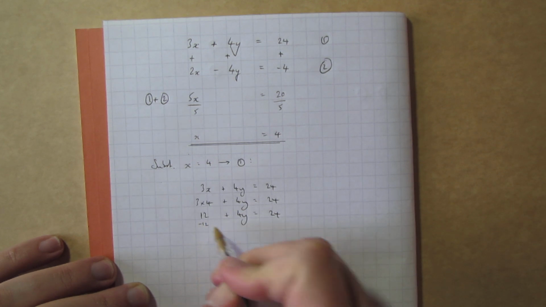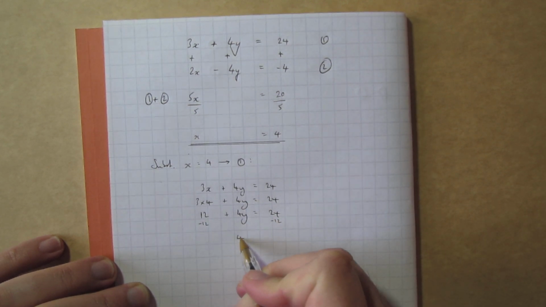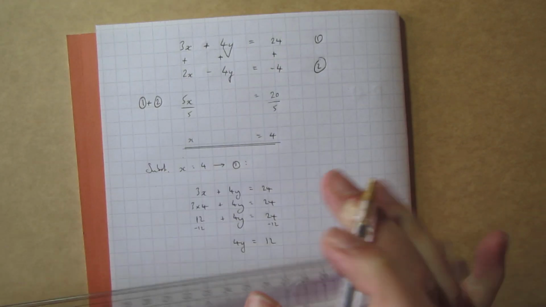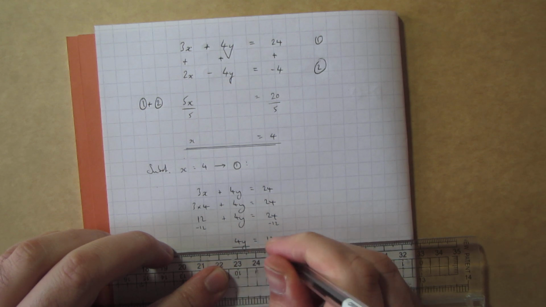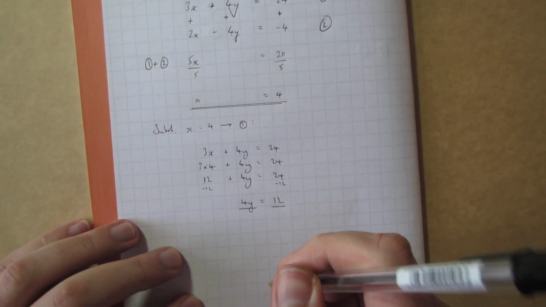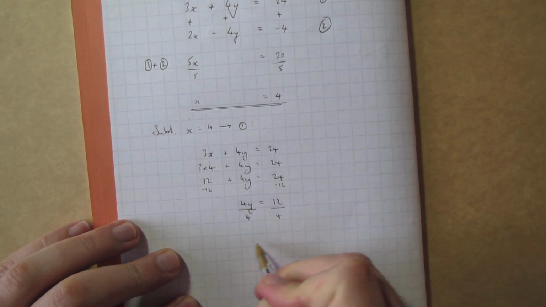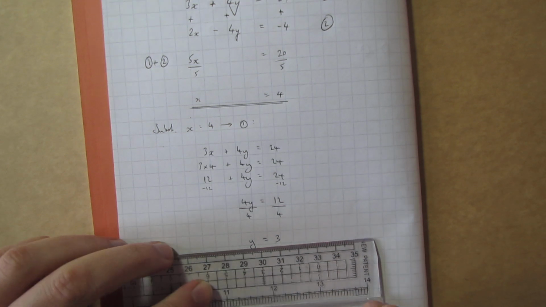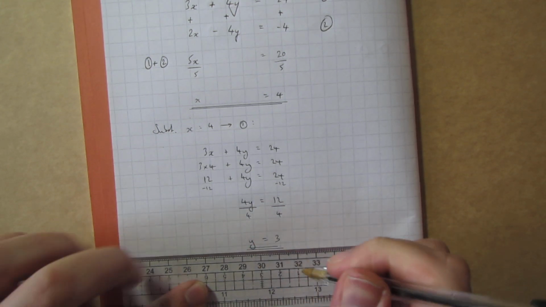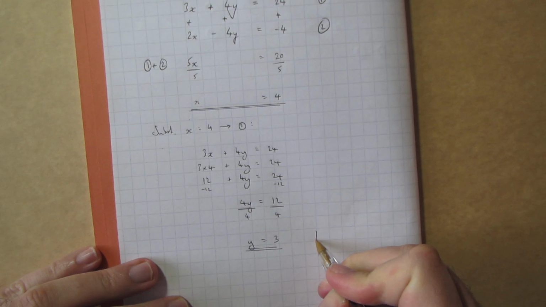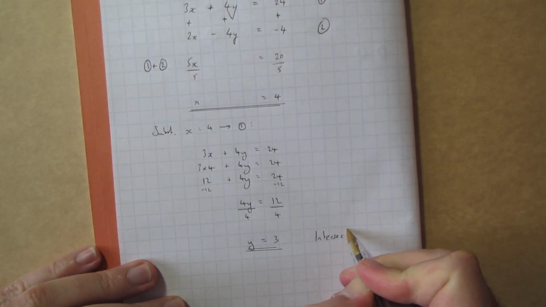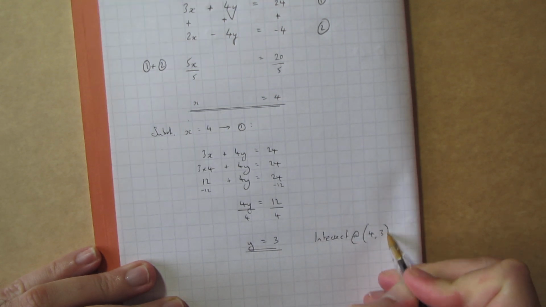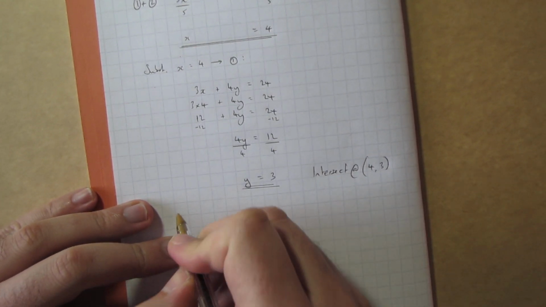Now take 12 from each side. 4y equals 12. Divide through by 4. And we discover that y equals 3. So these two lines apparently intersect at 4, 3, x first, y second.